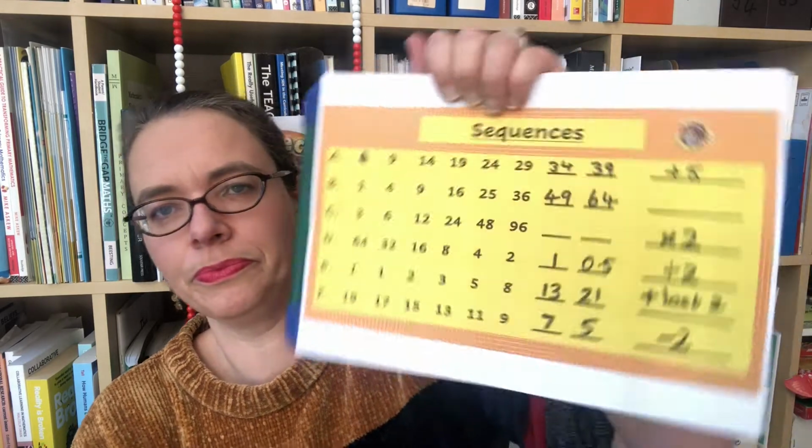And this final sequence, we're just subtracting 2. That's nice and easy. So the numbers are 7 and 5, and we're subtracting 2. They may not get all of that, it doesn't matter. Just have some rich discussions, let them play, get them engaged with the challenge of starting to analyse sequences.